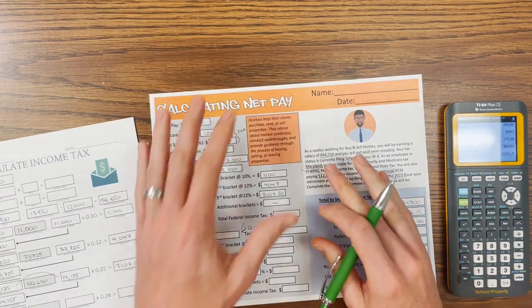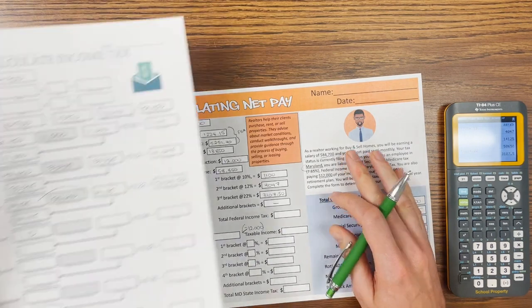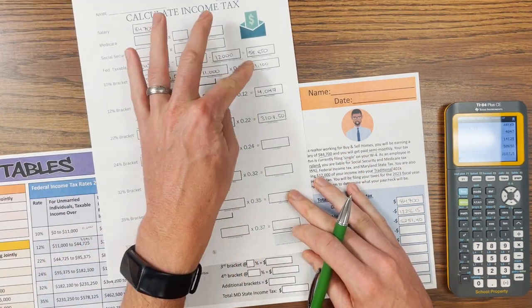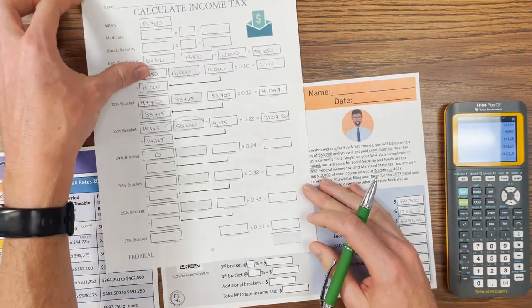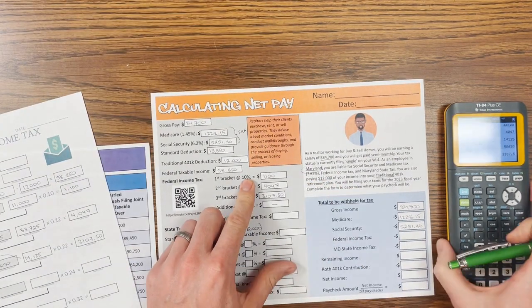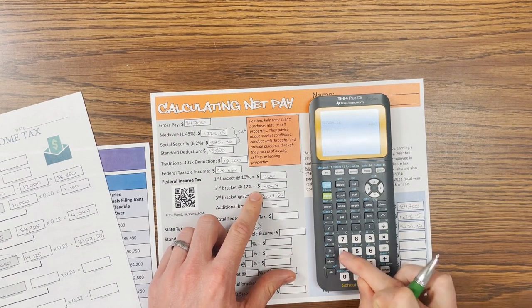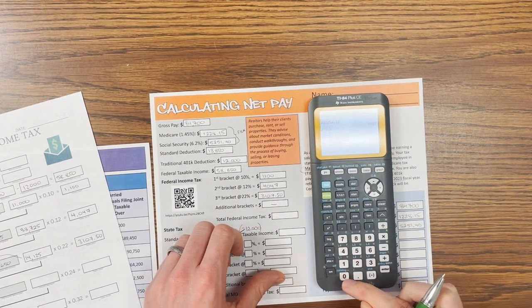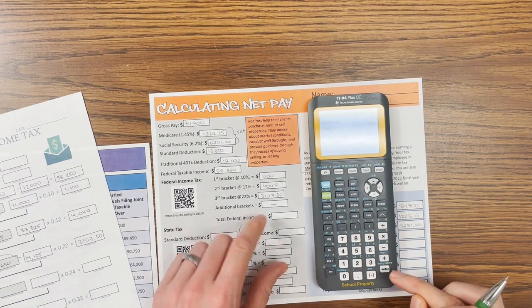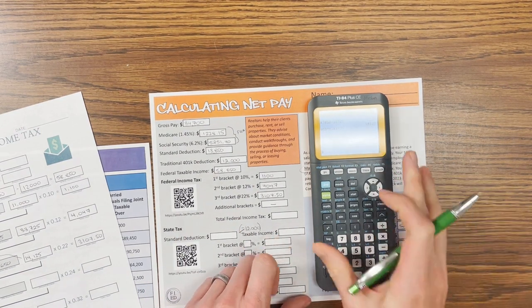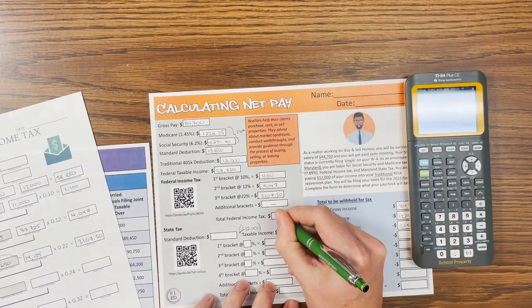So on your calculate net pay sheet, or on the federal one, we add up the total federal income tax, how much federal income tax we paid. So that'll be 1100 plus 4047 plus 3107.50, $8,254 and 50 cents.